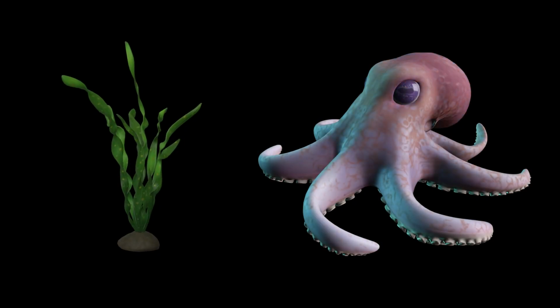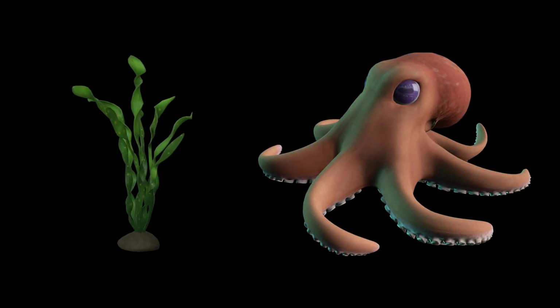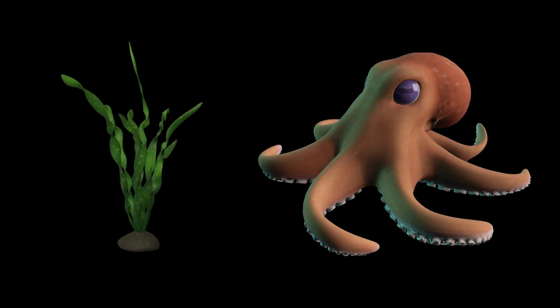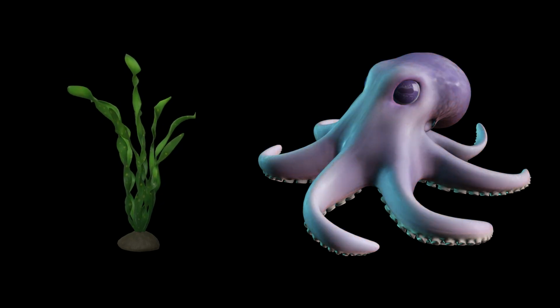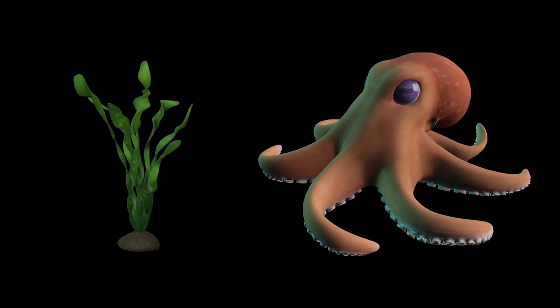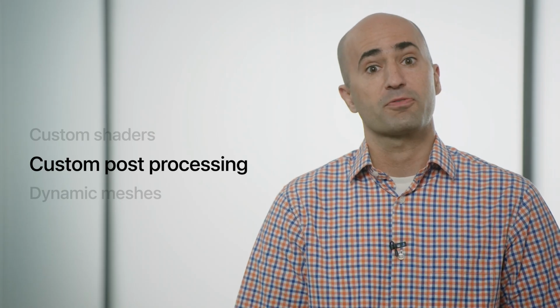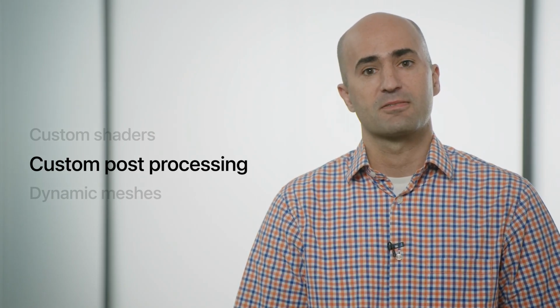So to recap, we've shown the CBD animation using geometry modifiers and how to build an octopus transition with surface shaders. While we've demonstrated them separately, you can combine the two for even more interesting effects. Moving on to another highly requested feature, support for adding custom post-processing effects.